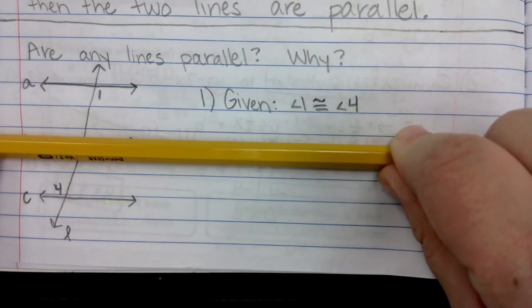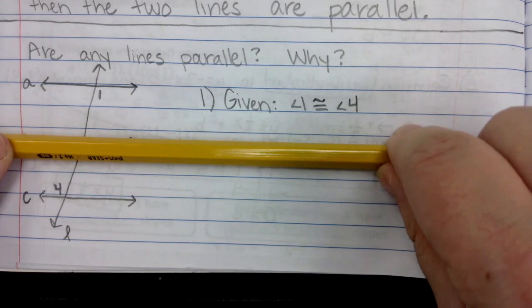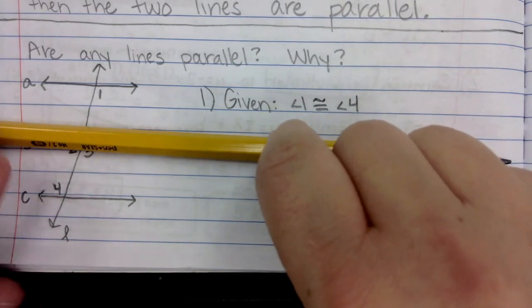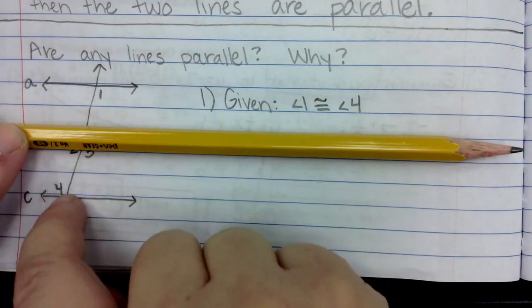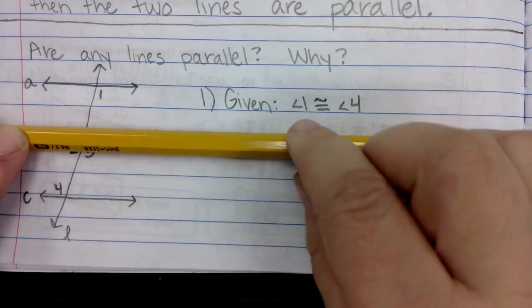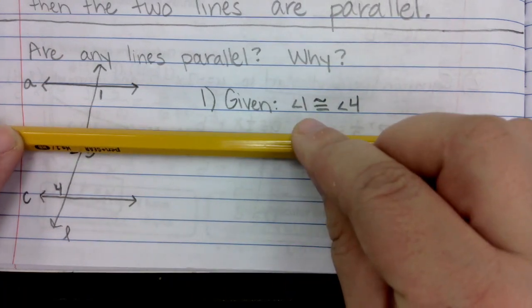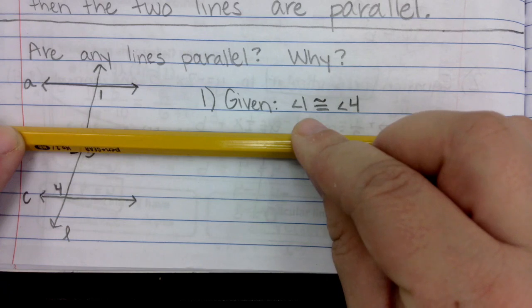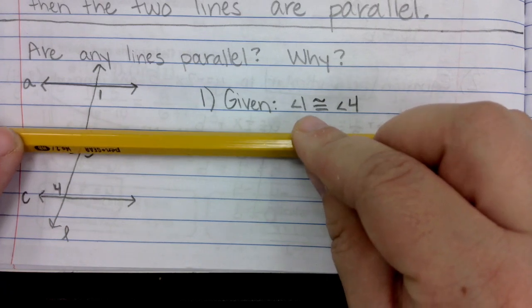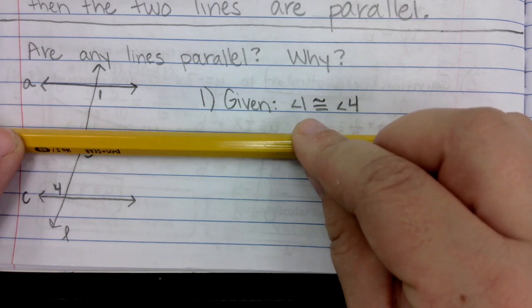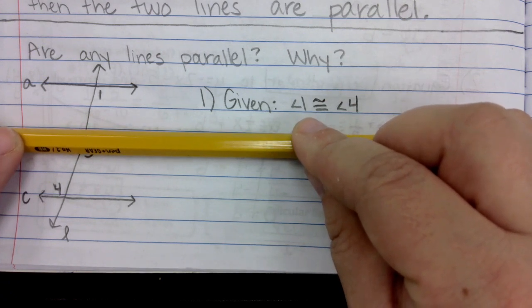So are 1 and 4 congruent? Yeah, it told us 1 and 4 are congruent. So what 2 lines are going to be parallel? Good, A is parallel to C. We're going to use that symbol for parallel, so we're going to say A is parallel to C.